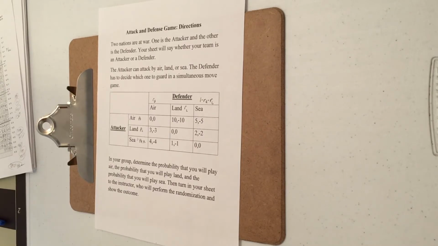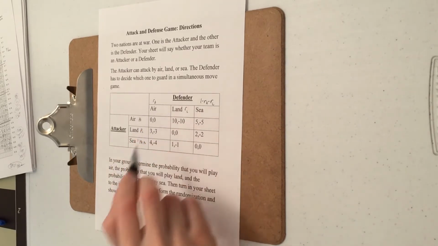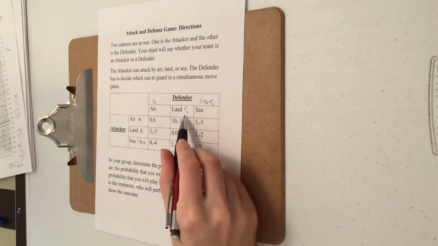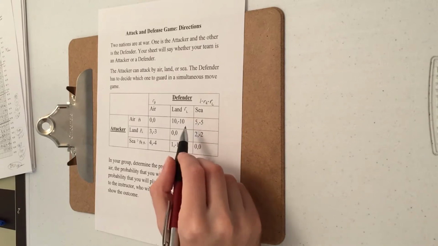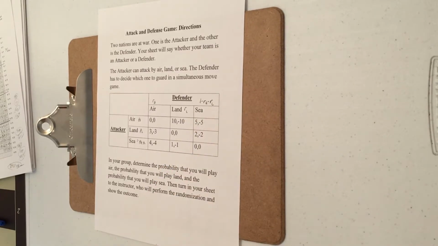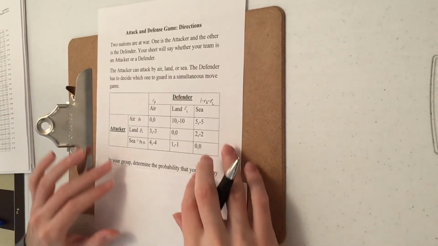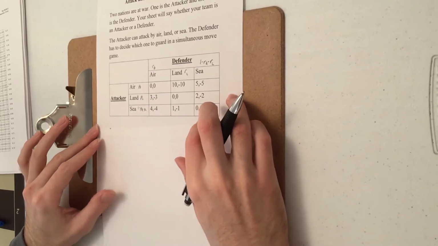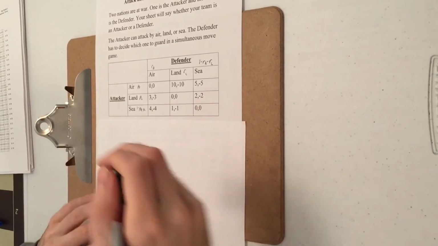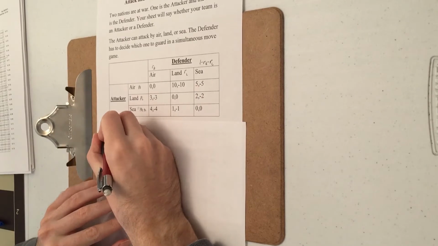It's going to be similar for a defender. Defender plays air with probability RA. Defender plays land with probability RL. And C with probability 1 minus RA minus RL. So the first thing I have to do here is set up the expected payoffs. I'll just start with the attacker.